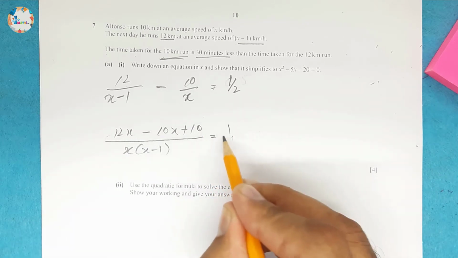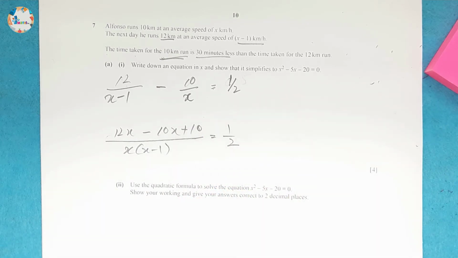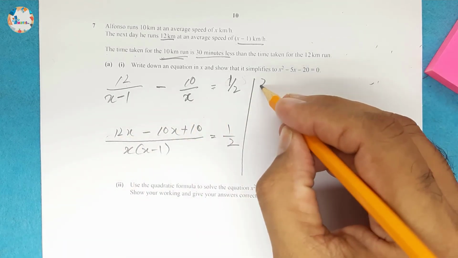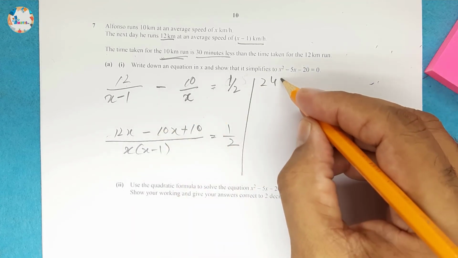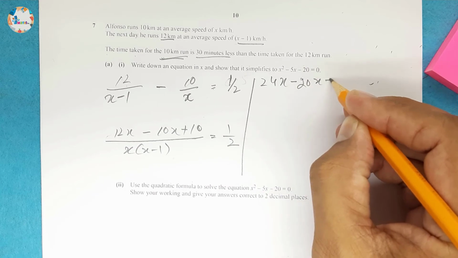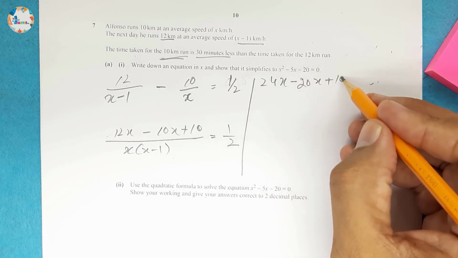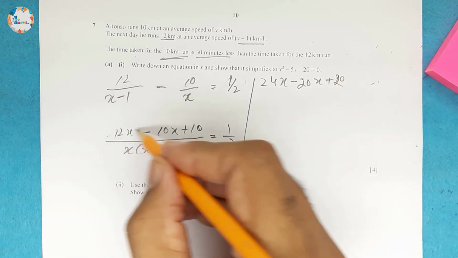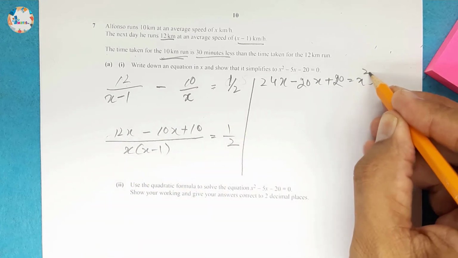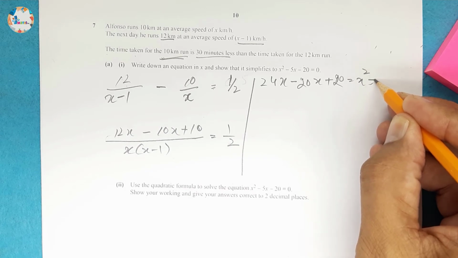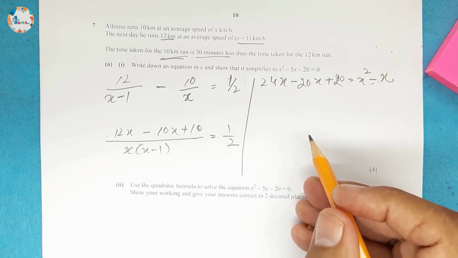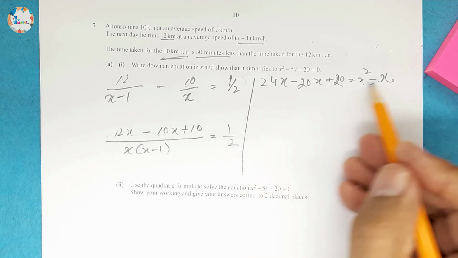So this is equal to 1 by 2, and next we just cross multiply. So this will be 24x minus 20x and plus 20, because this is multiplying by this whole, is equal to x squared minus x. Now we can simplify. We can shift everything to this side.